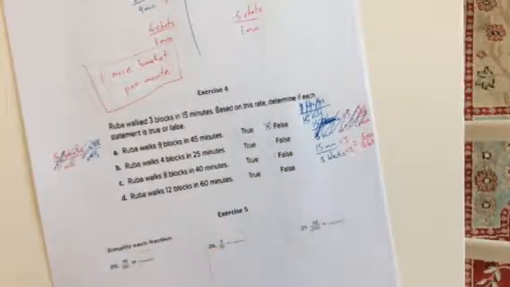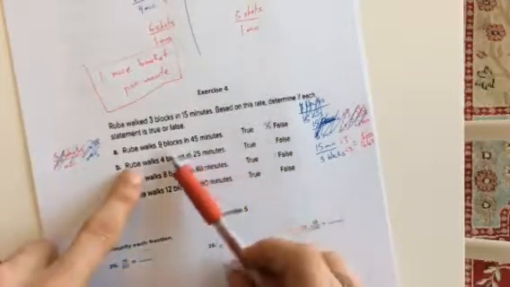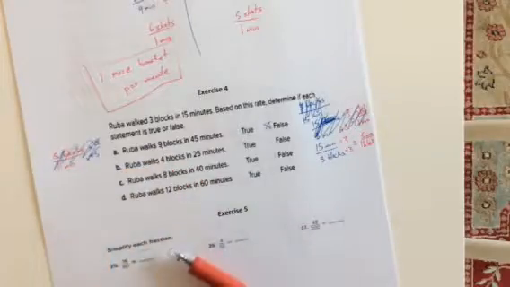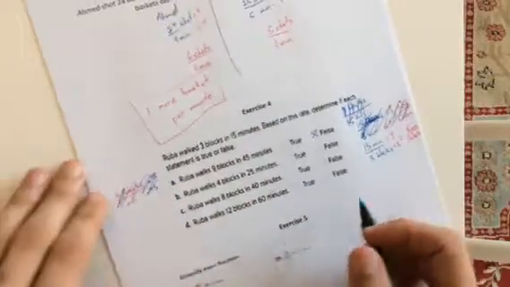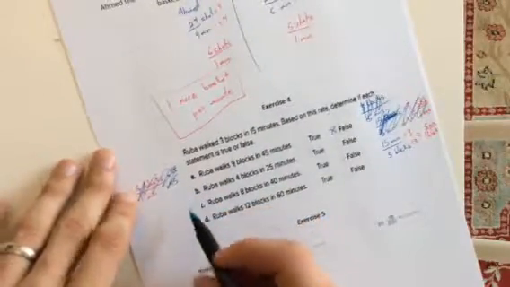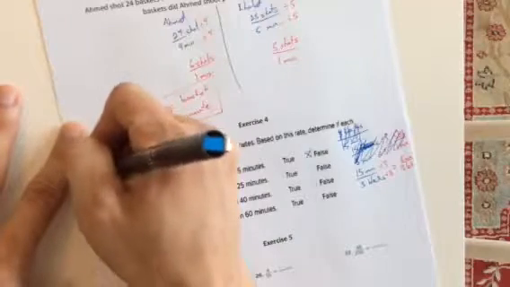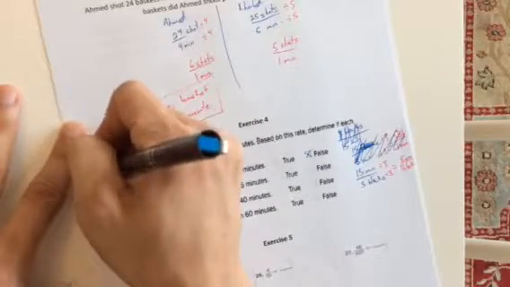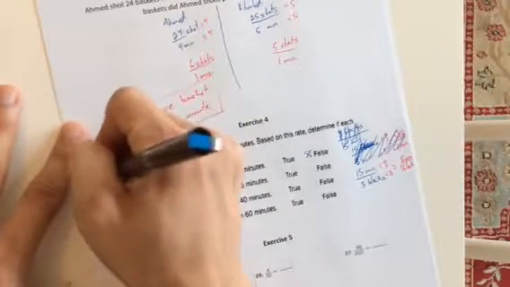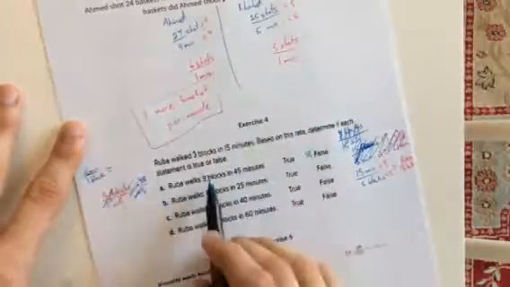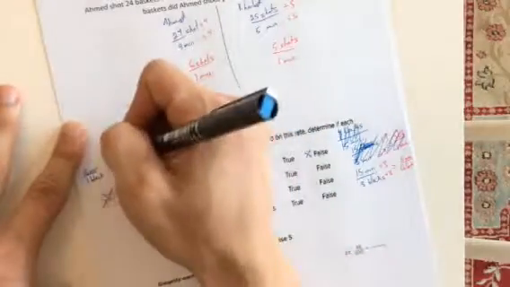Okay, now let's answer these questions. So how long will it take to walk 9 blocks? Okay, so if it took her 5 minutes to walk 1 block, is that the same thing as 9 blocks in 45 minutes? That's the question.